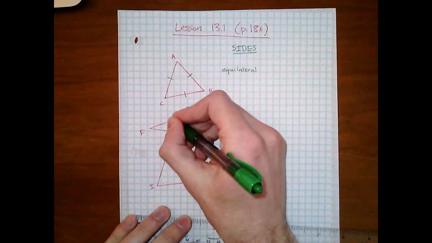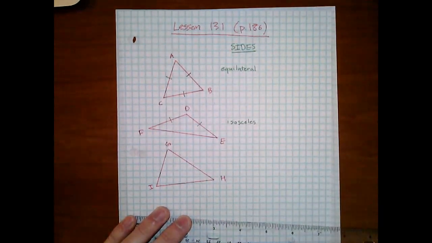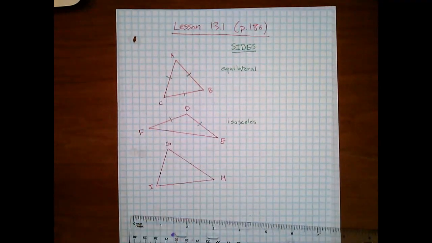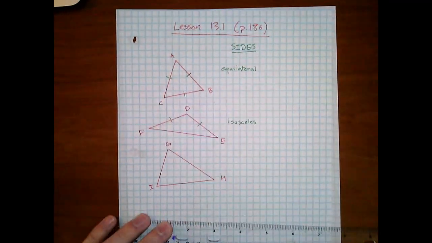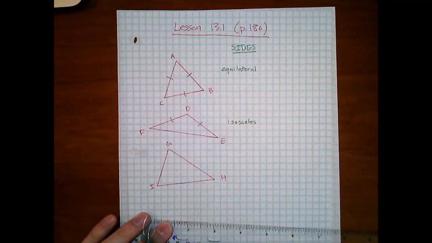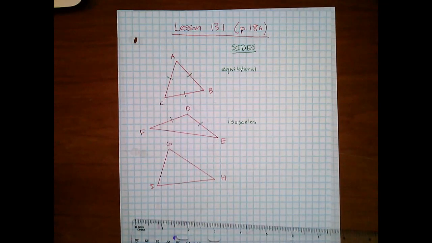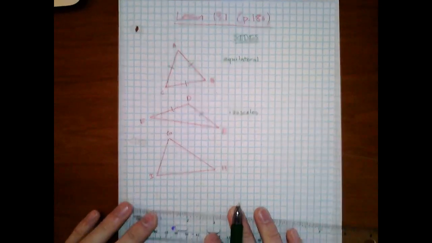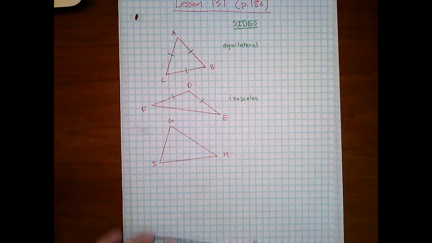So these 2 sides are equal. So I'm going to do the dash mark on each of those. But FE is a different length, so I'm not going to put the dash mark there. So only 2 sides are equal to each other in an isosceles triangle, one less than an equilateral. And any guess about our last kind of triangle?